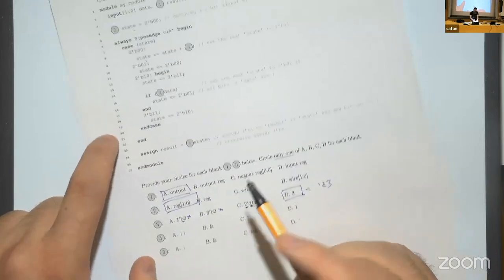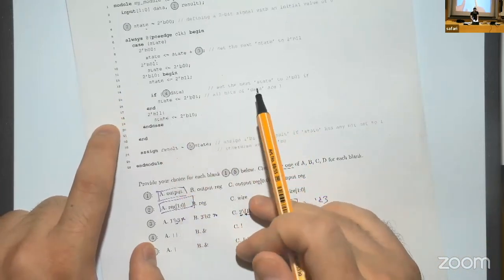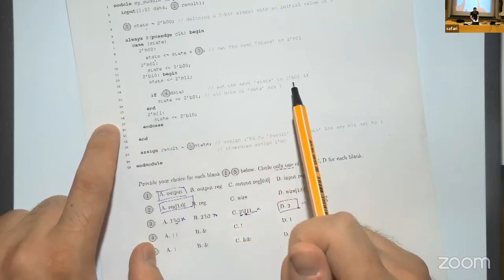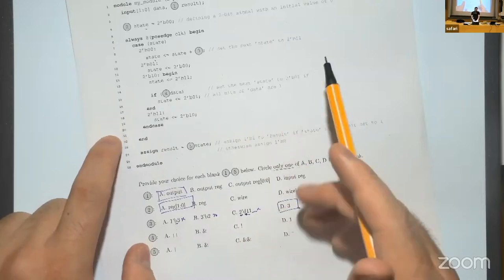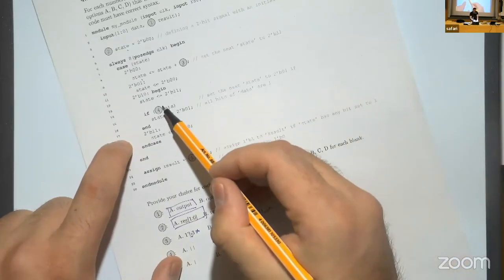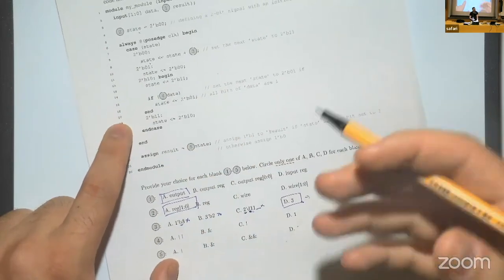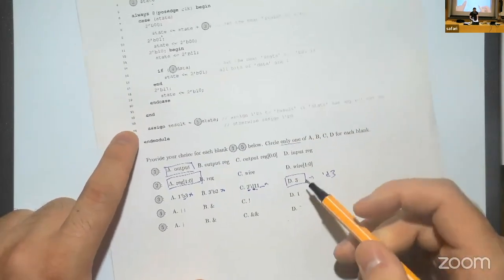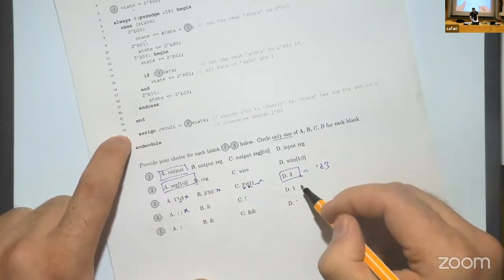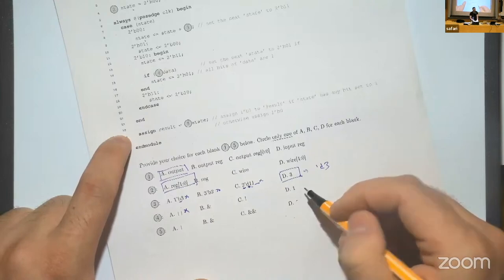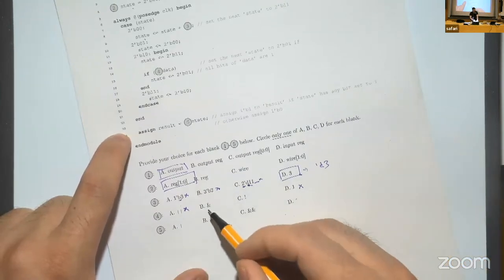So for the fourth one, it says line 15, set the next state to 2'b01 if all bits of data are 1. So what that means, it's at the beginning of the variable here. So we can understand that this should be a reduction type of thing. So that's why we will eliminate A here. And D doesn't make any sense. One data is, again, an error. So only choices are B and C.